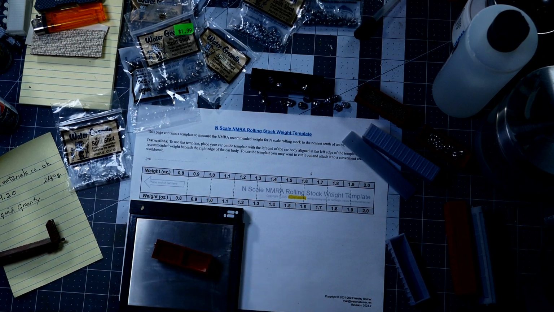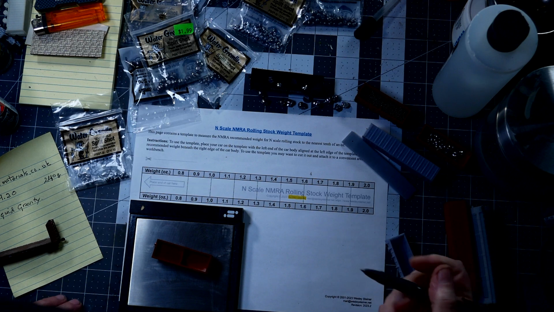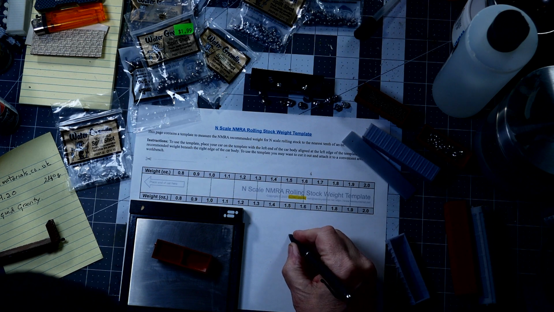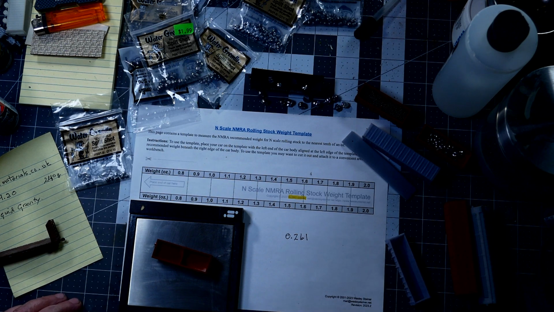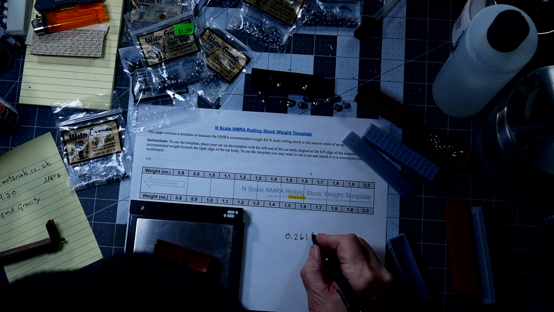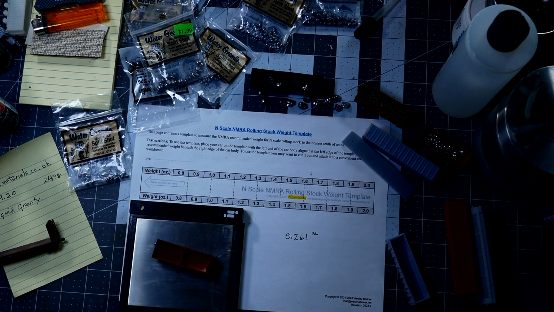You put it on the scale, and we get a weight of 0.261 ounces. Everything will be in ounces. I'm using a little scale that I bought in a local store. I don't know how accurate it is, but for what I need it to do, it's perfect.